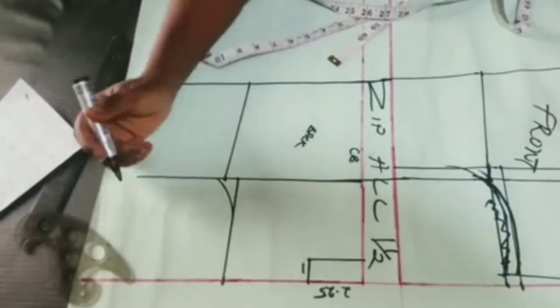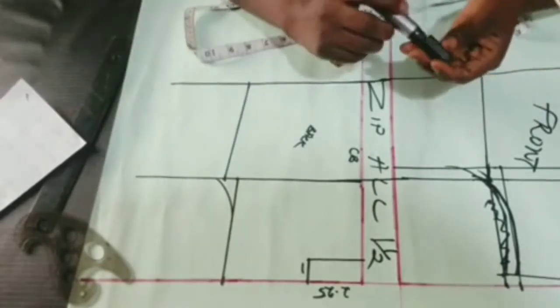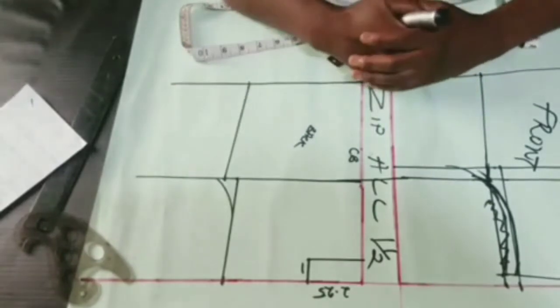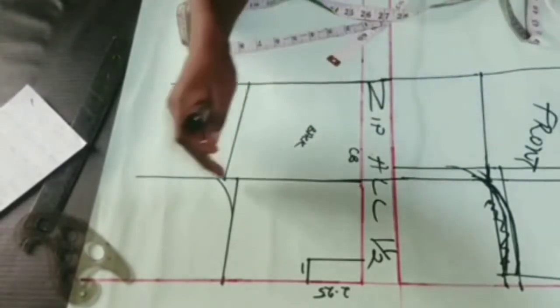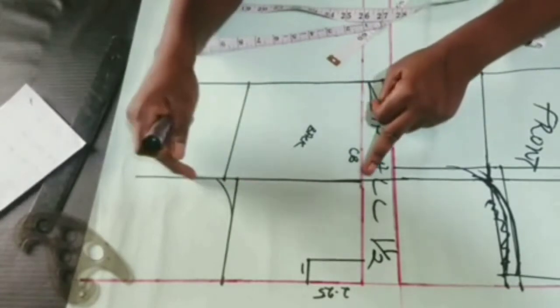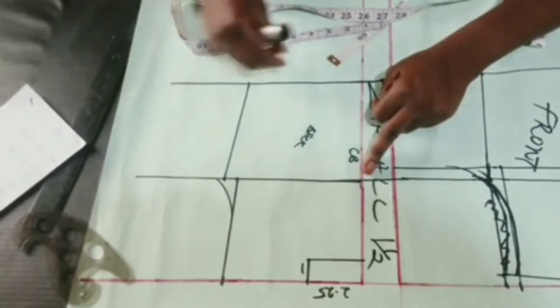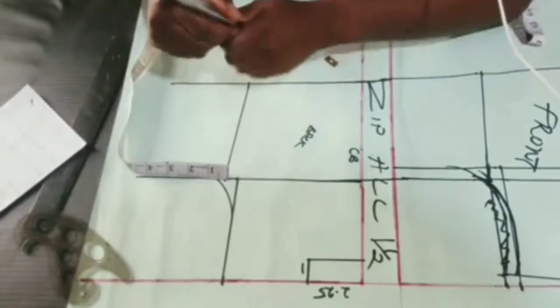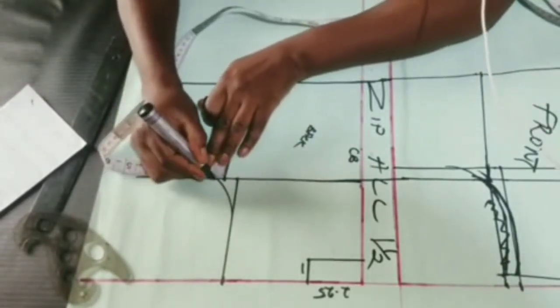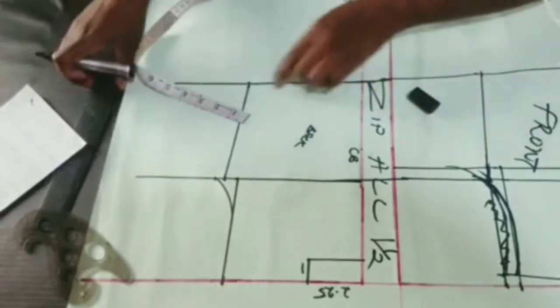Then there's a principle for basic bodices, whether for children or for adults. There's always a half inch added to the armhole, to the chest, because the chest does not really start on the armhole, so always add half inch. So we'll add the half inch extra now to the armhole, and then connect it back to the waist.